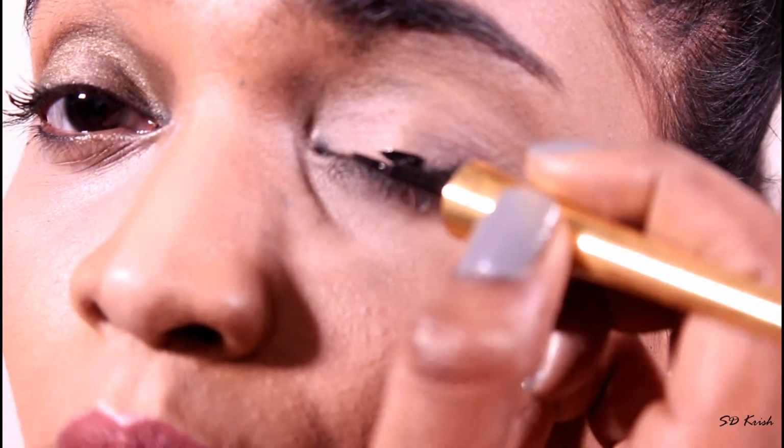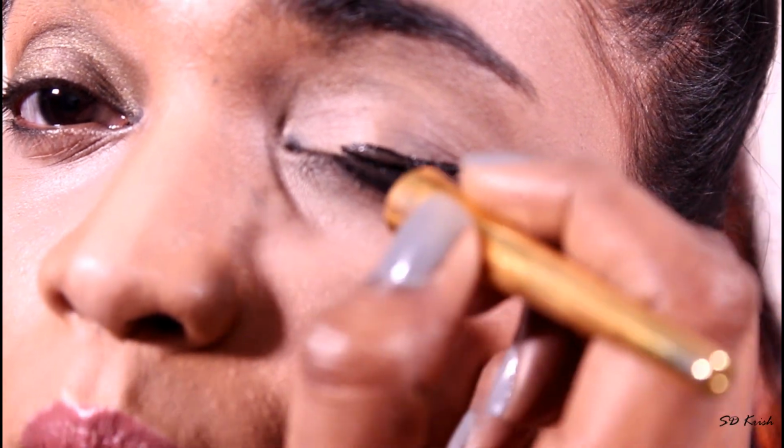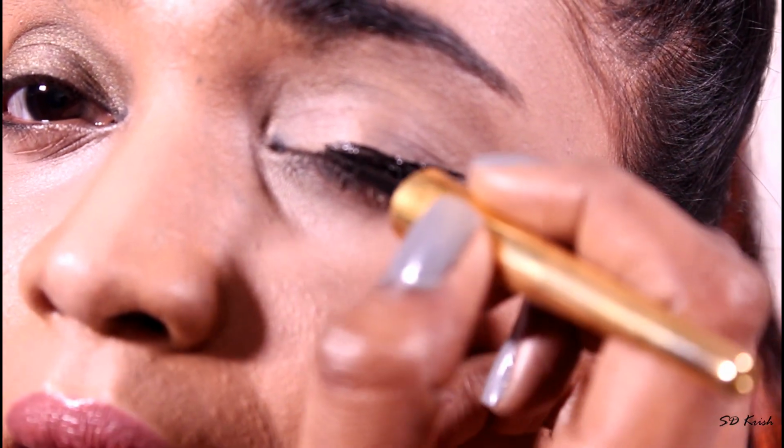So the next look that I'm going to give my eyes is the everyday look. And for that everyday look, it is like a simple look. Okay, so no one likes to have a lot of eyeliner on a daily basis. So just have a look at what I'm doing. I'm just drawing my eyes.